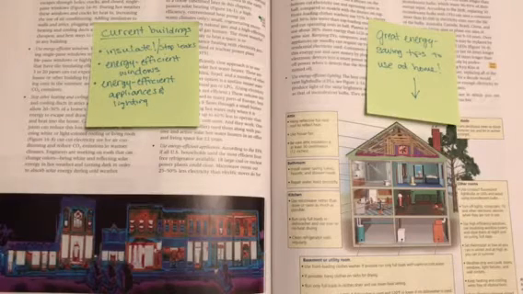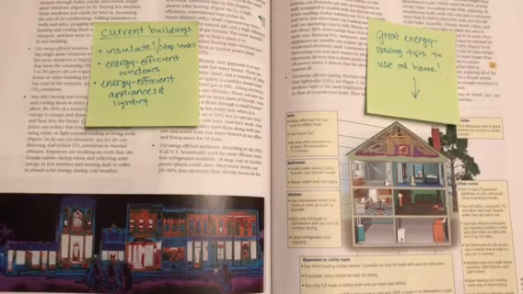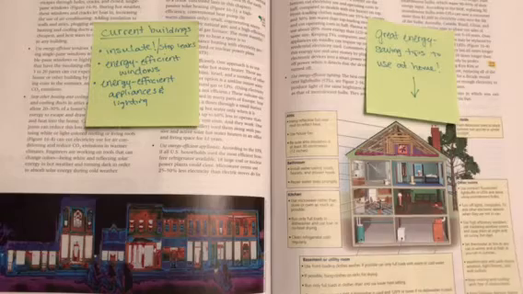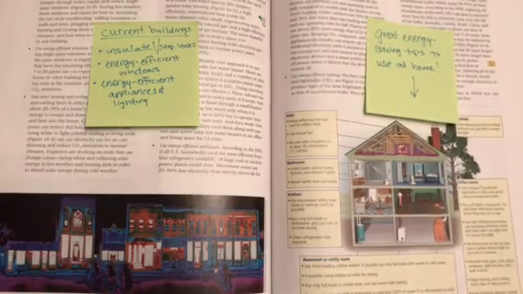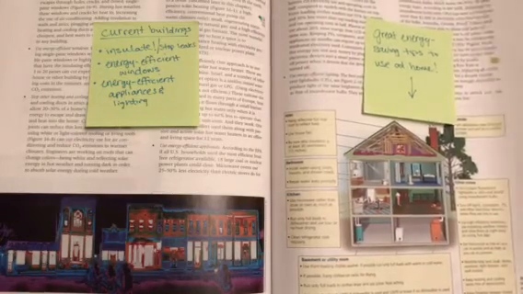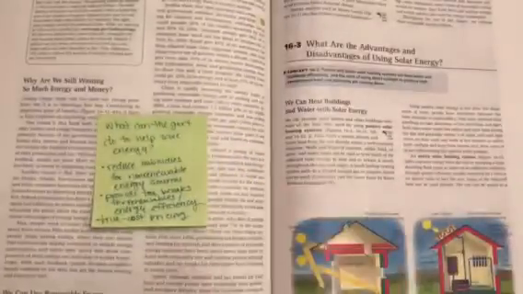Energy efficient appliances, lighting, all of these things can certainly help. And then page 407 right here, there are some great energy saving tips that you could use at home. So this is something that you could always share with your family too if you want to super impress them with your environmental science skills. You can show them how to save some money and be good for everything else.